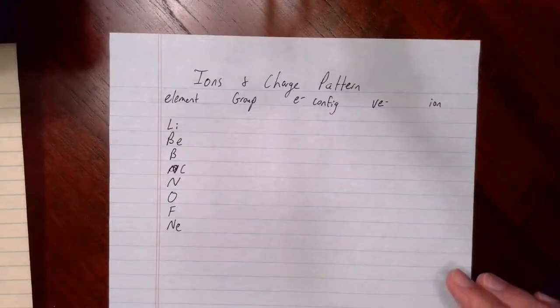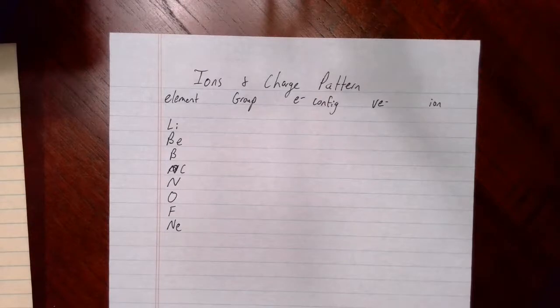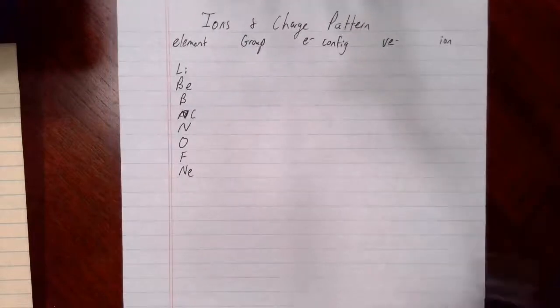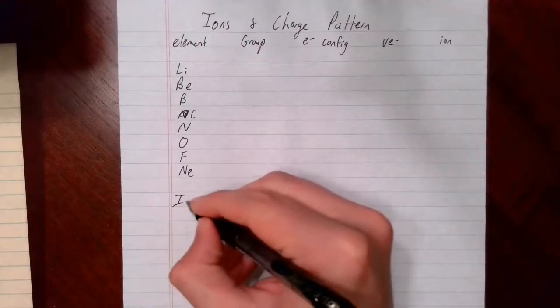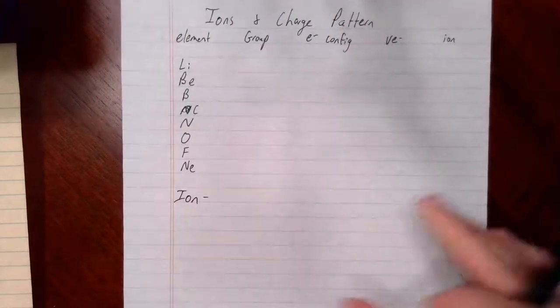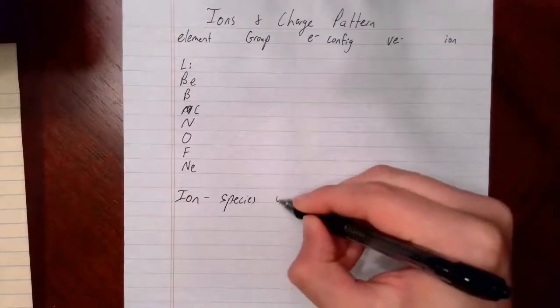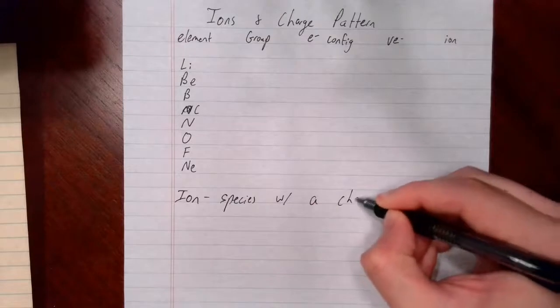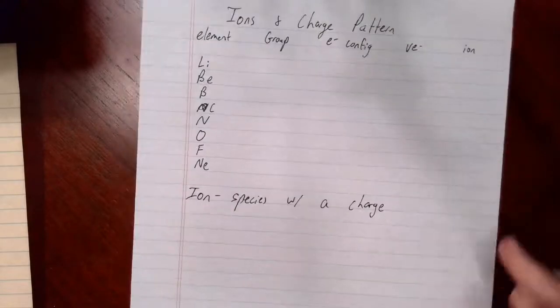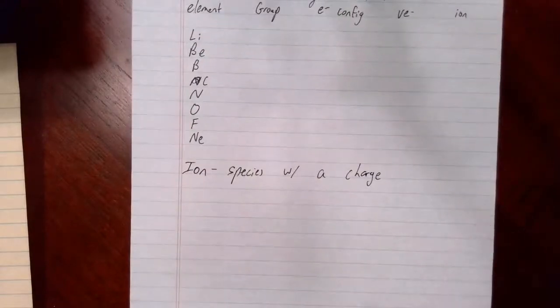Okay, so today we're going to discuss ions and the charge pattern of the periodic table. A couple of definitions before we jump in and look at this. An ion in chemistry is any species with a charge. The reason I say species instead of atom is it could be a molecule, as in your polyatomic ions, or it could be a single atom.